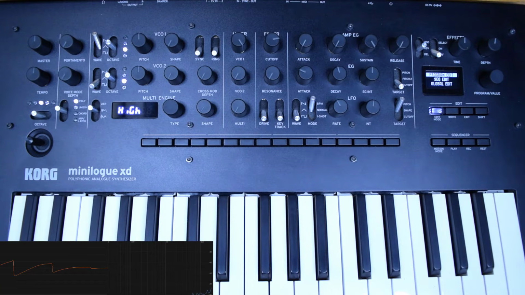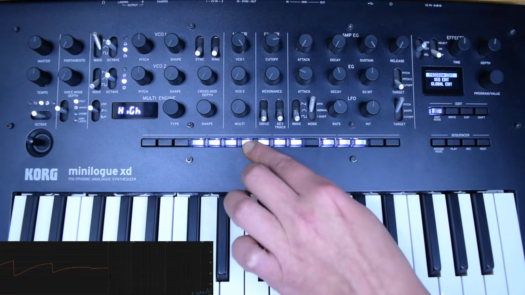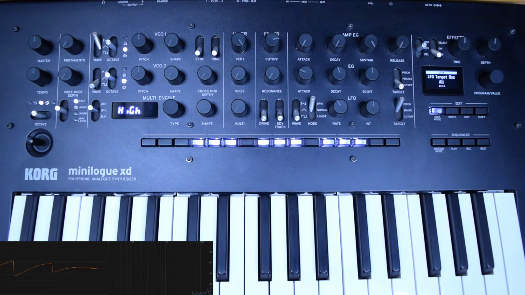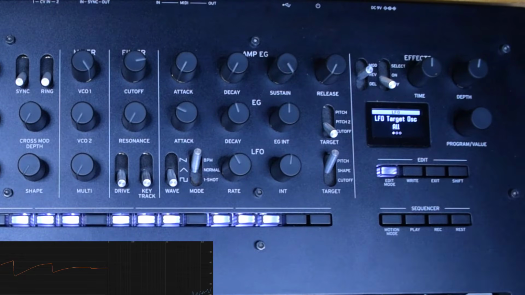You're going to enter the program edit. And if you go to the option number 7, remember you have the first 4, then the second 4. This is going to be the 8. This is going to be the 7. So if you go to the 7, you have 3 different options for this LFO. And you have LFO target, all as C. Okay, so what does this mean?